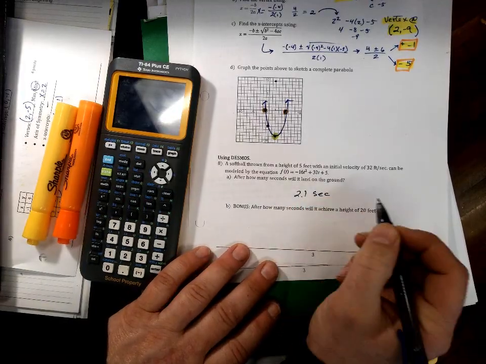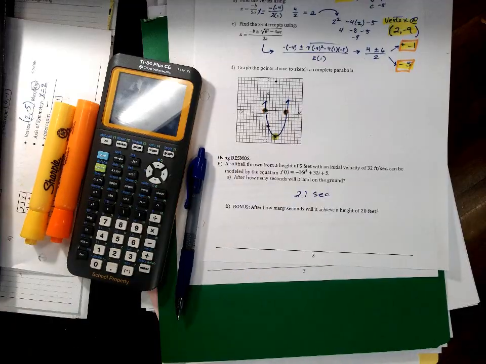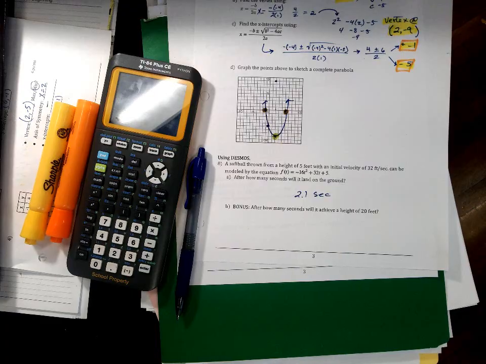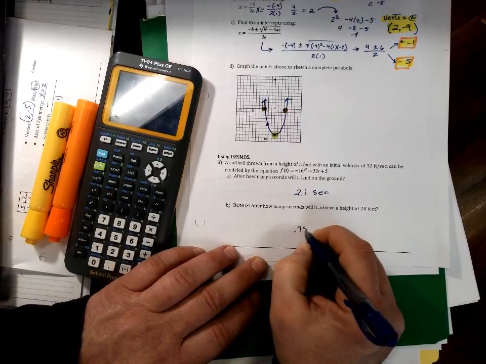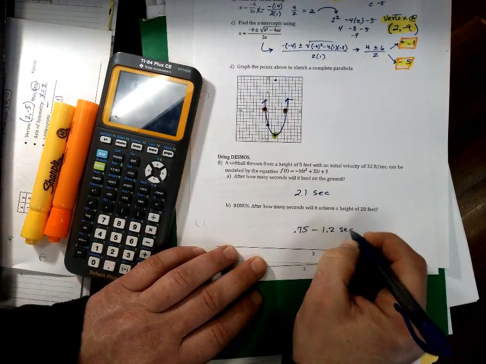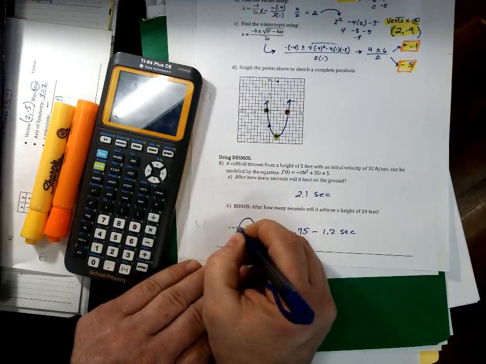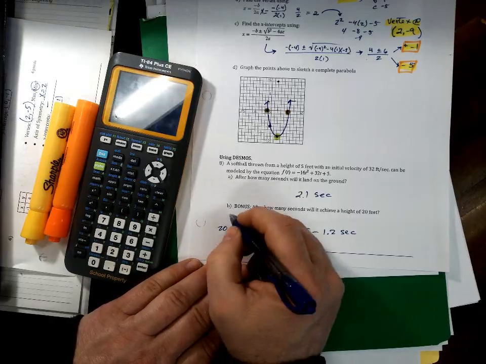2.1 seconds. When will it achieve a height of 20 feet? A good way to do that would be to make a y equals 20 feet line, which is showing up in blue here, and that's first going to happen at 0.74 seconds, and it'll still be above until 1.25. So from 0.75 to 1.2. That's when it will be above the 20-foot line.